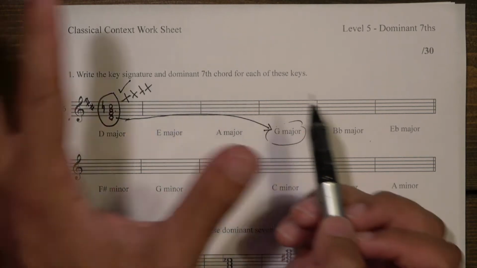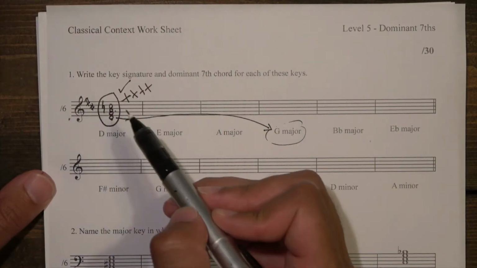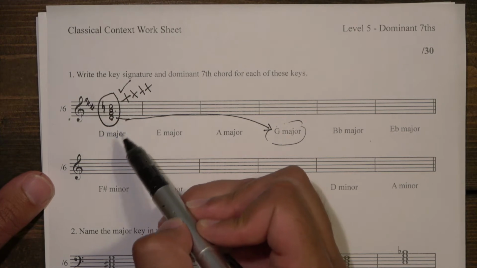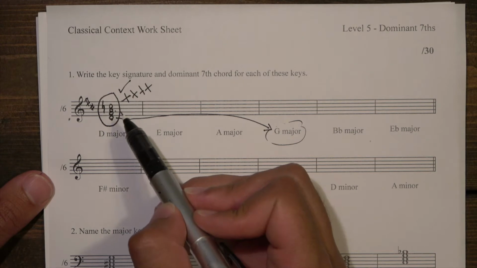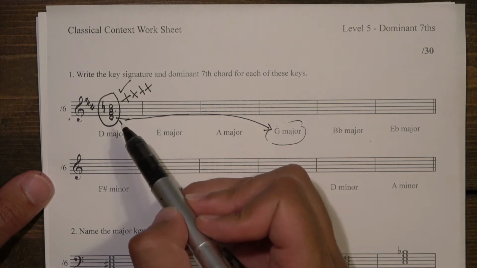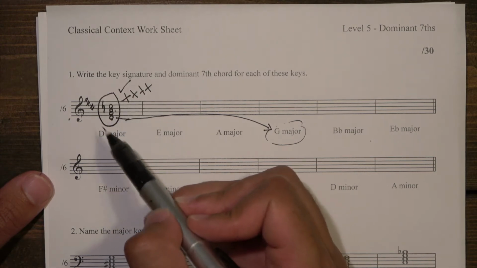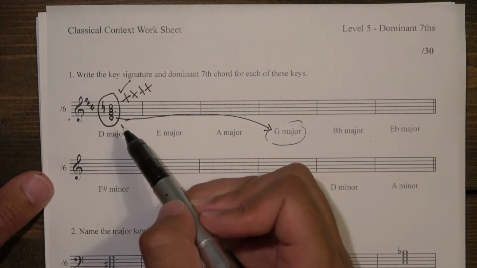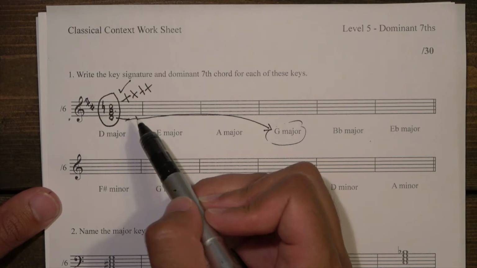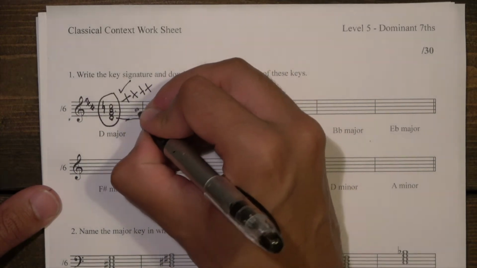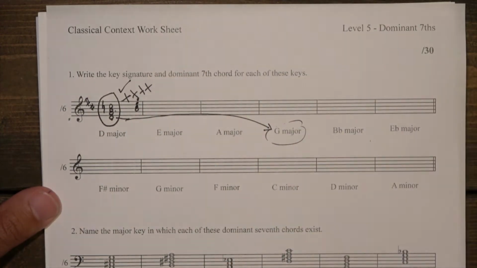Dominant means 5 in music land. D is the tonic of D major. They've built a dominant seventh chord on the tonic. This is, I don't even know what to call this. A tonic seventh. This is not a dominant seventh chord. The dominant seventh chord of D major would have been built on A. A was the root, and they were supposed to build a chord after that.